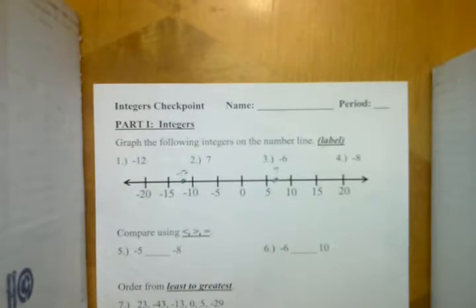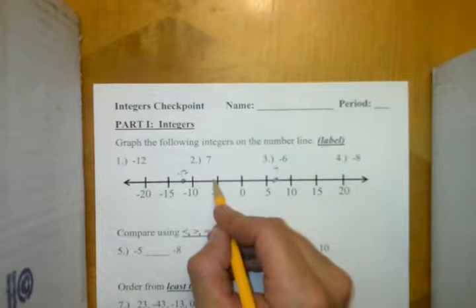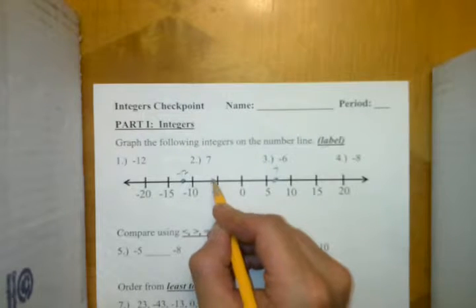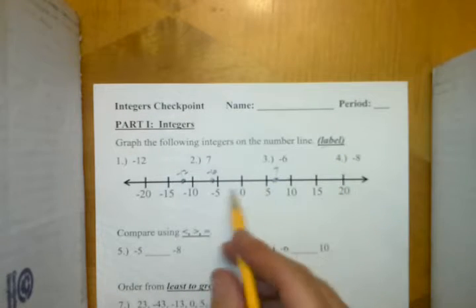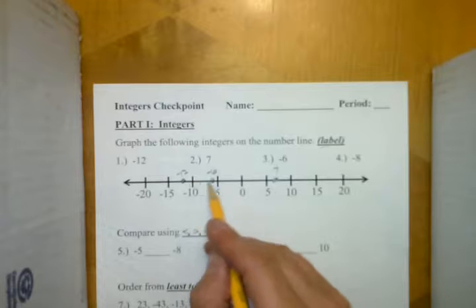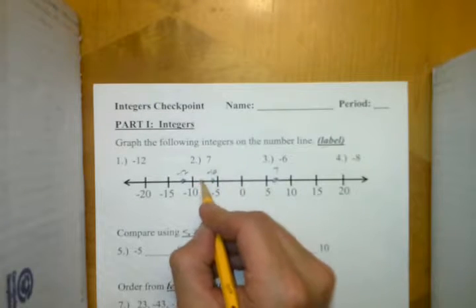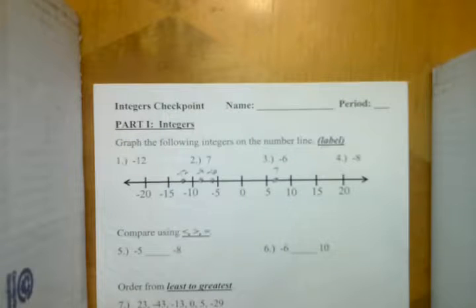Number 3, I'm going to go to negative 6. That's negative 5, negative 10, it's going to be real close to negative 5 to the left, so it's going to be negative 6. And then number 4 is negative 8, so that's again going to be between negative 5 and negative 10. This one's going to be closer to negative 10. So I'm going to put that there, and negative 8. And those are my answers to graphing my integers.